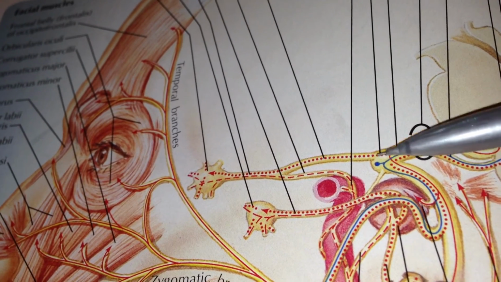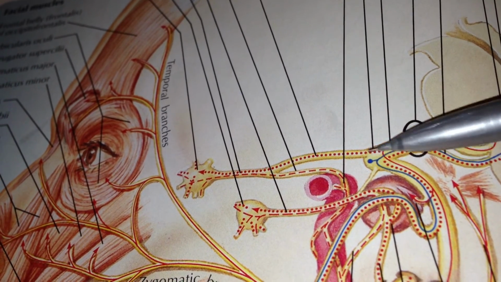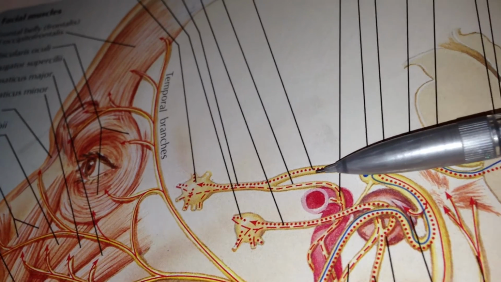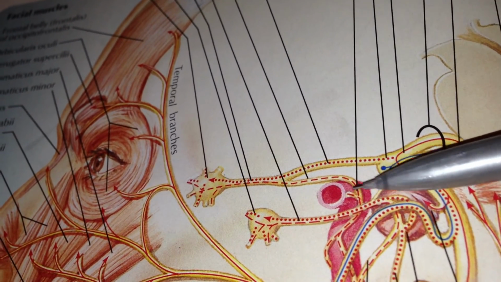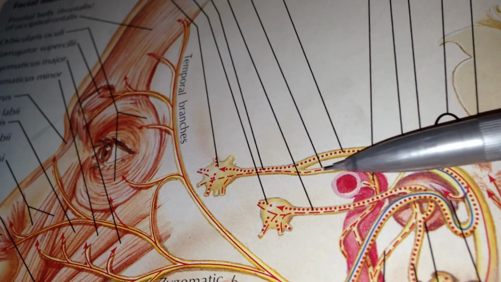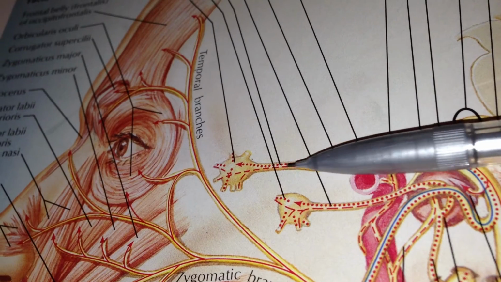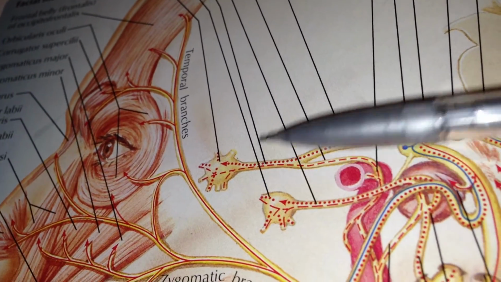First of all, I believe this should be the geniculate ganglion. Coming out is going to be the greater petrosal. It's going to be joined by the deep petrosal from the internal carotid artery plexus, and this is going to create the Vidian nerve. Now the Vidian nerve is going to go to the pterygopalatine ganglion.